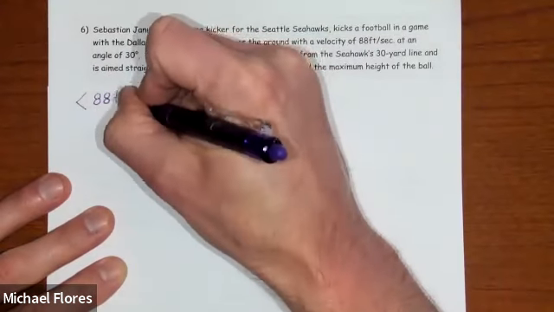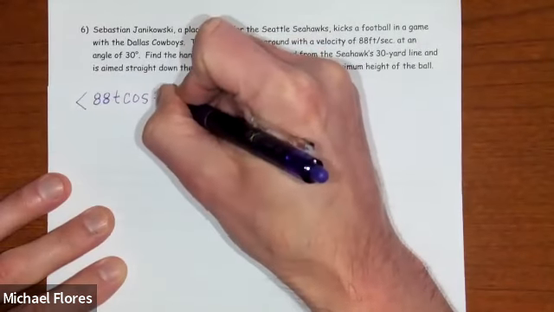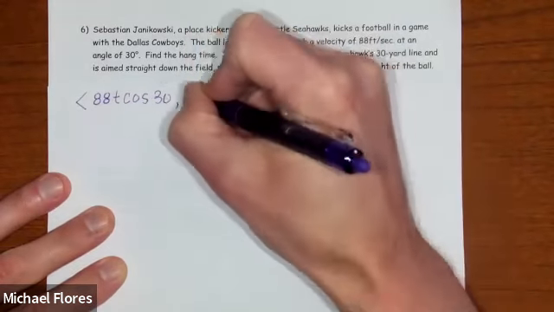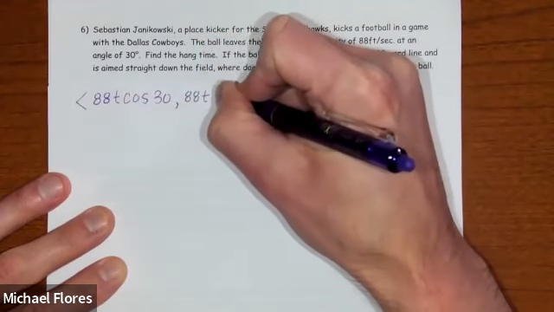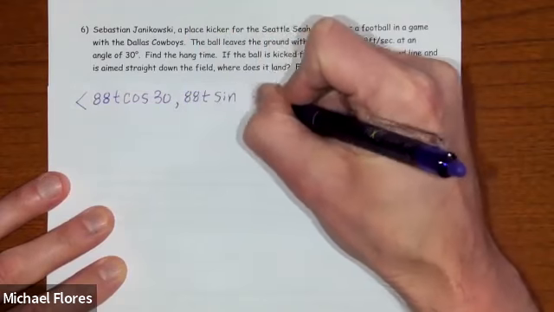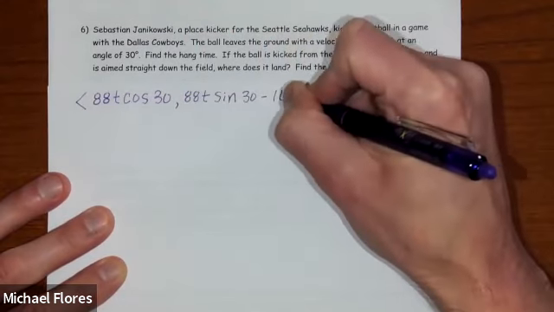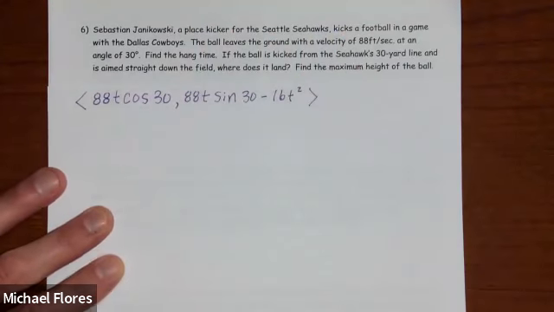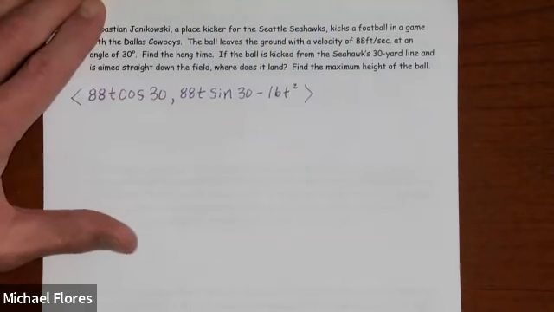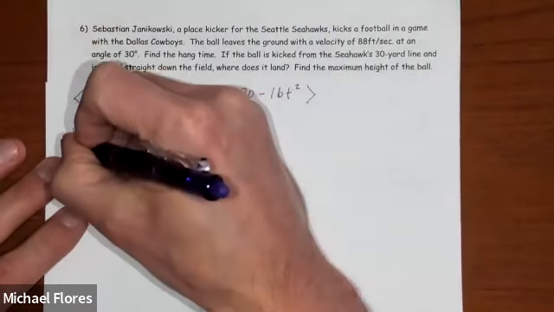T, cosine the angle was 30, comma, 88 T sine 30 minus 16 T squared. What are we solving for again? Looks like a lot of stuff. All these. Find the hang time. Hang time. When does it hit the ground? Let's do that first.